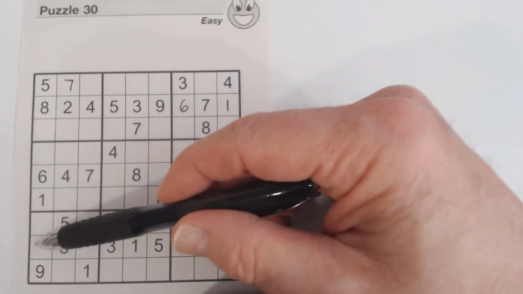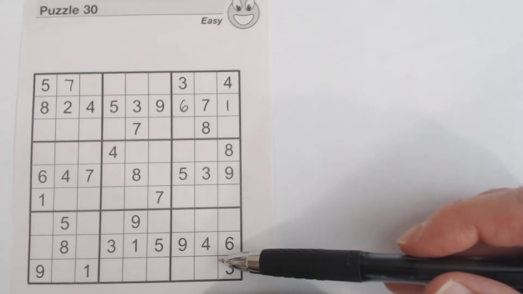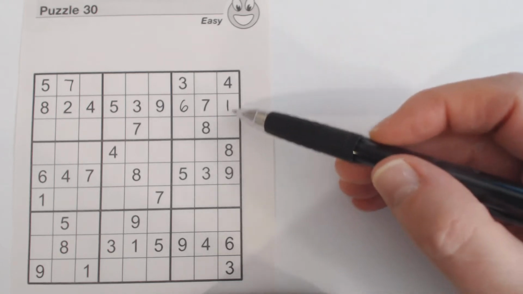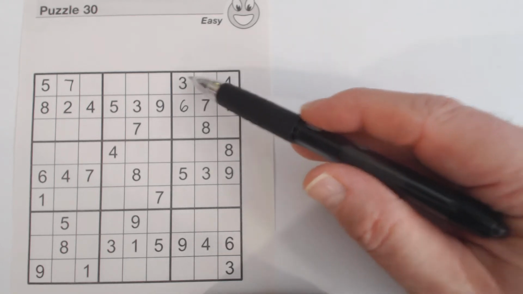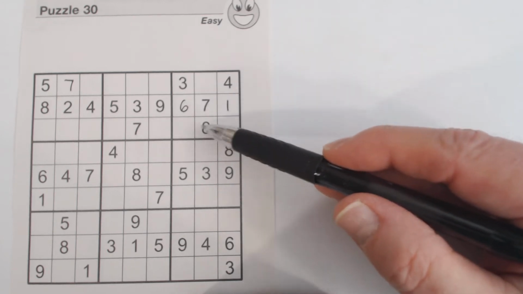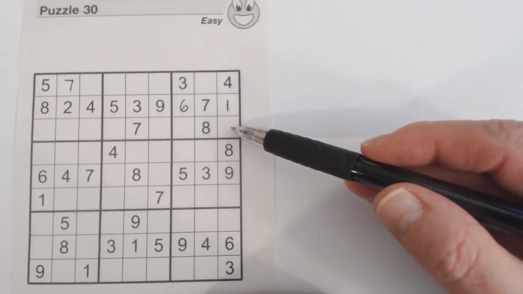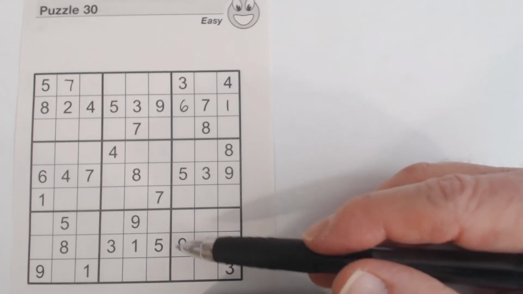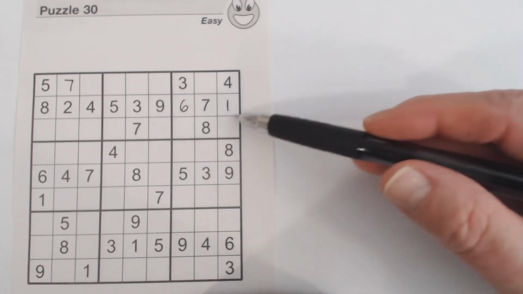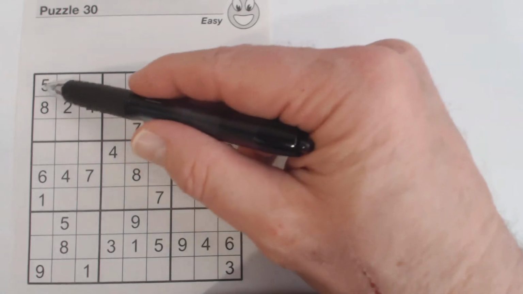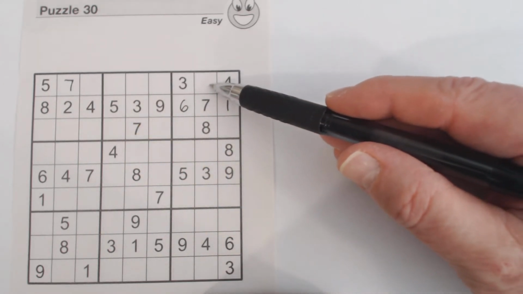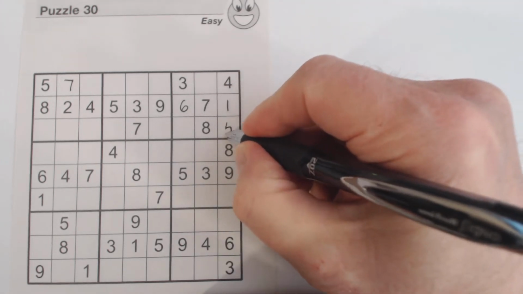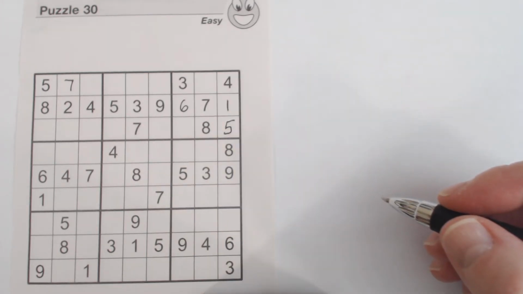Let's look at this row right here, and, well, before I do that, let me look at this box right here. I'll just give you an example of box completion. We're missing 2, 5, and 9. So if we can find 5s and 9s that this box can see, we might be able to find a number or 2 here. We've got a 5 right here, so we know this can't be a 5. And we've got a 5 right here, so we know this can't be a 5. So that's a 5 right there.